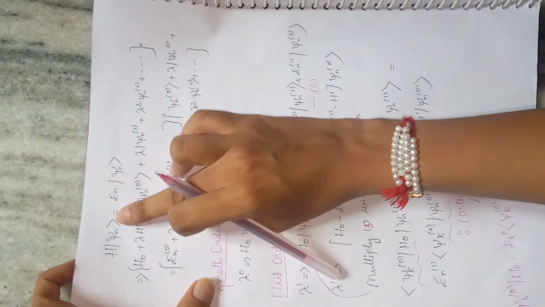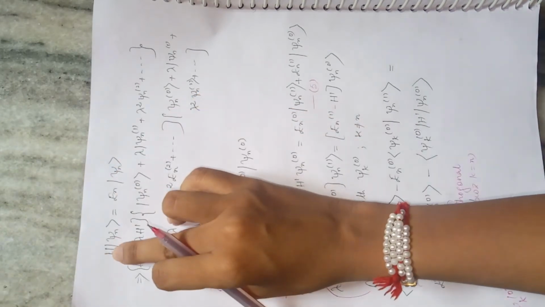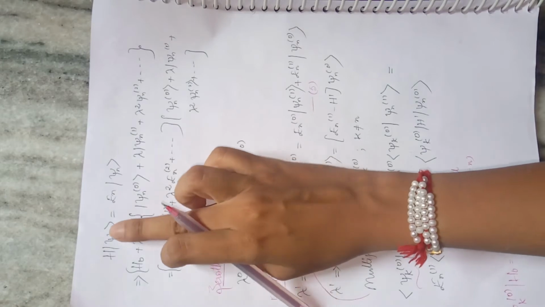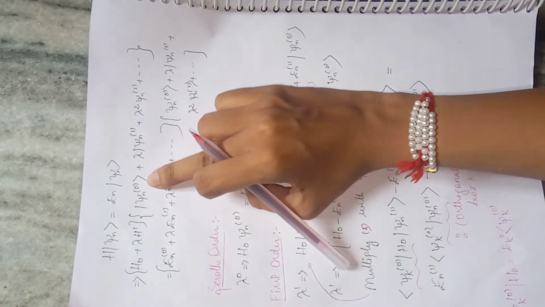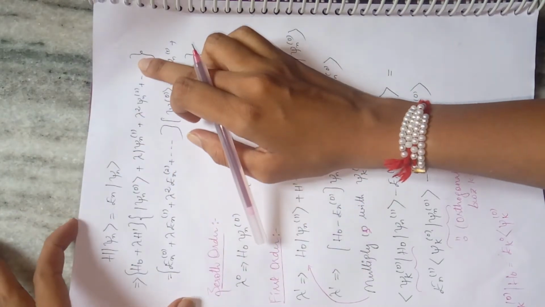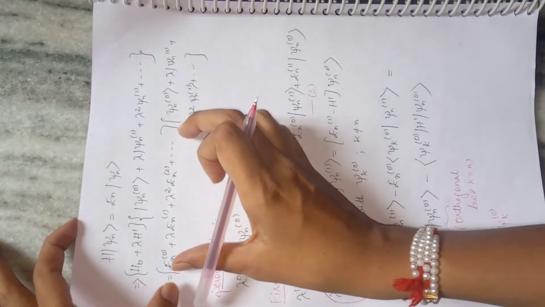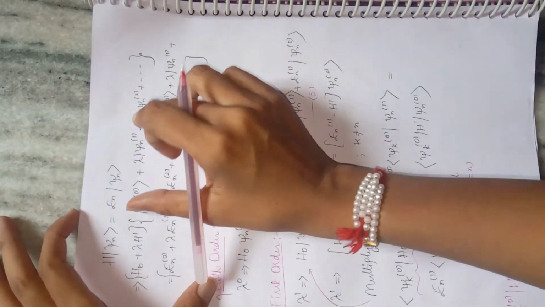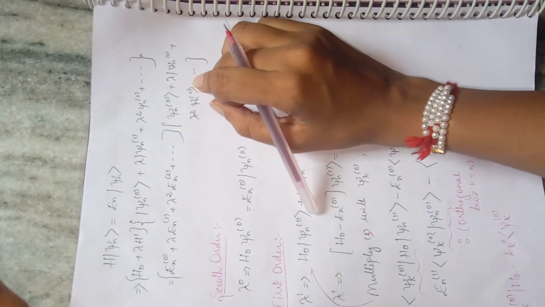I've written it again. What was the change after application of the Hamiltonian? H naught plus lambda H dash, and psi n is the expanded form I wrote on my previous page. The same form is written for the energy, En naught plus lambda En1 plus so on, and again psi n, the same term I have written here.